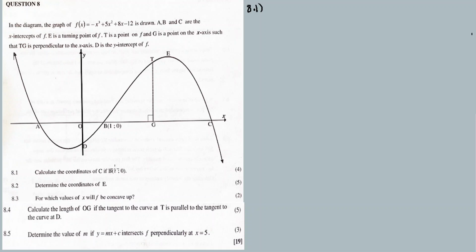Okay, so for a cubic function, in order to find the factors, you will use the long division method or the synthetic method, but you need a factor. You need at least one factor so that you can find the other factors. Since this is a cubic function, it means you produce 1, 2, 3 brackets. A quadratic produces how many brackets? Only 2 brackets.